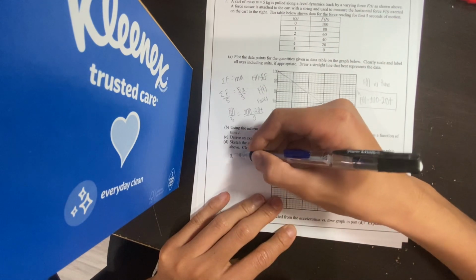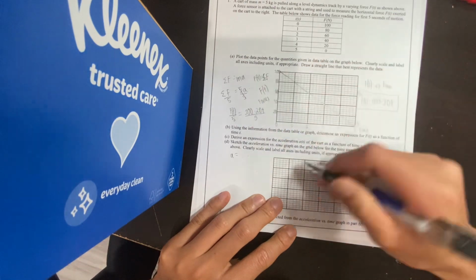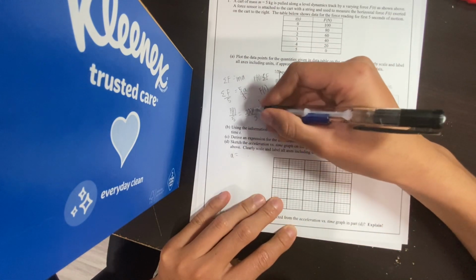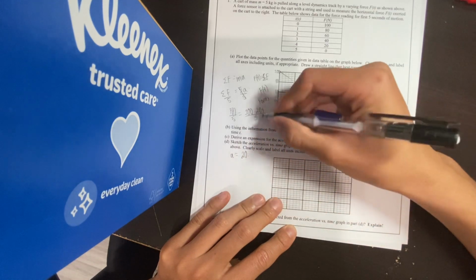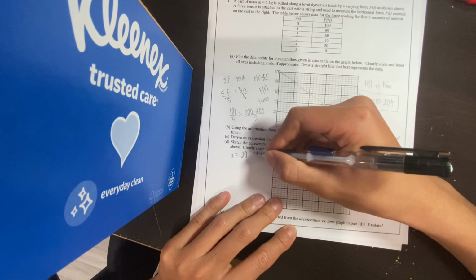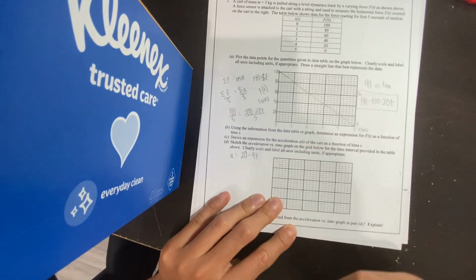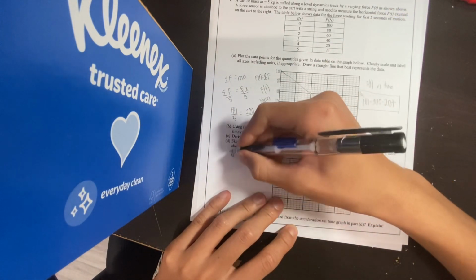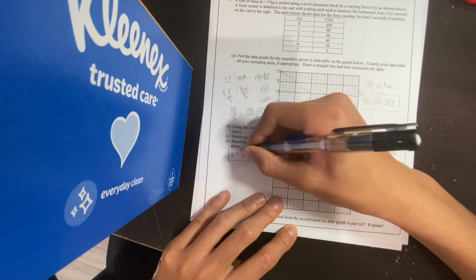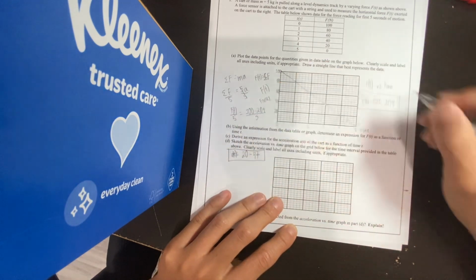So we have a is equal to this equation, and we can simplify it straight away. 100 divided by 5, that's going to be 20. 20 divided by 5, that's going to be 4t. And that's going to be the acceleration function, a of t.